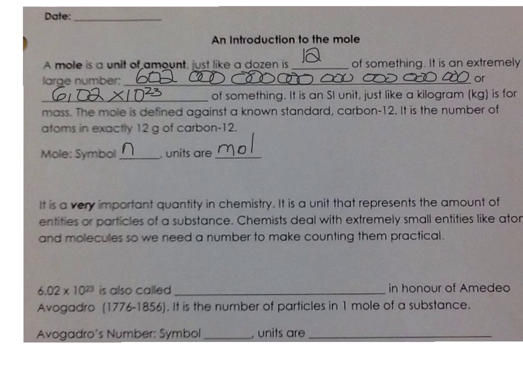When you write out your answers, they are going to include a number and a unit. It is a very important quantity in chemistry. It's a unit that represents the amount. You're going to see that word a lot. If something is asking for an amount of something, they're asking for the number of moles. So it represents the amount of entities or particles of a substance. Chemists deal with extremely small entities like atoms and molecules, so we need a number to make counting them practical.